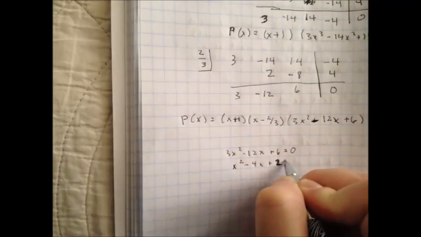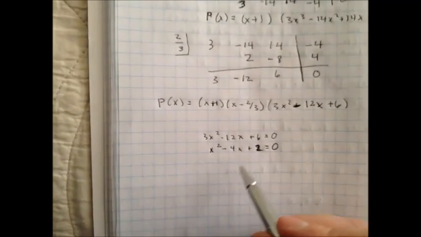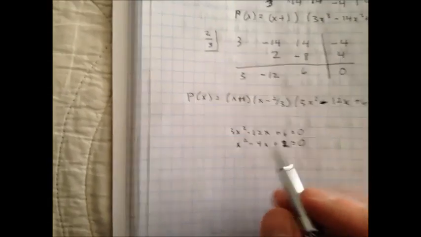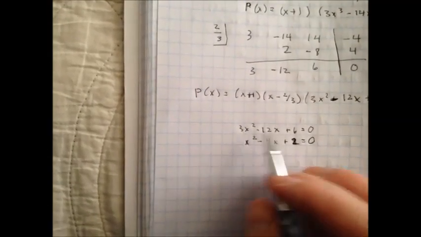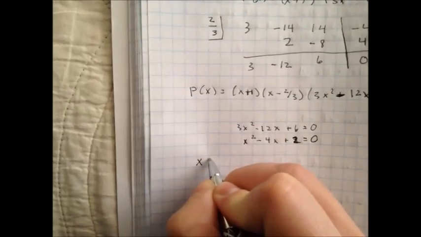Too bad it's not 3. If it was, it would have been factorable. Okay, so we look right here. x squared minus 4x plus 2 equals 0. That is not factorable. I got that by dividing each one of those by 3. So I'm going to use the quadratic formula.